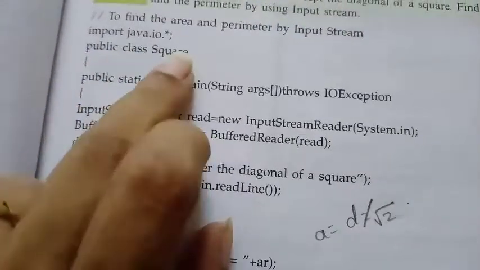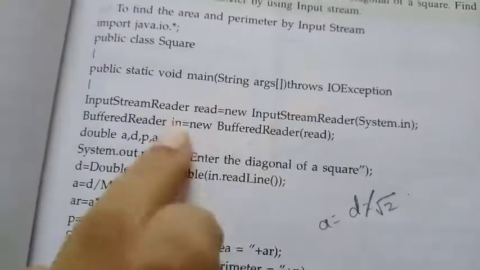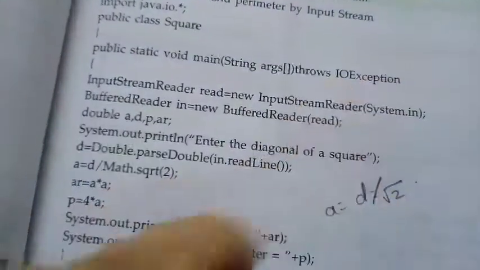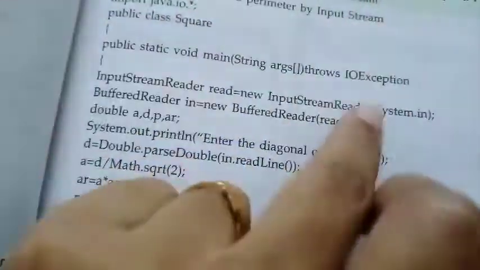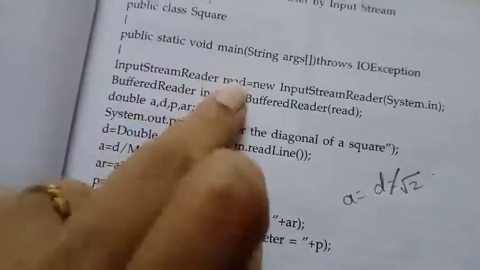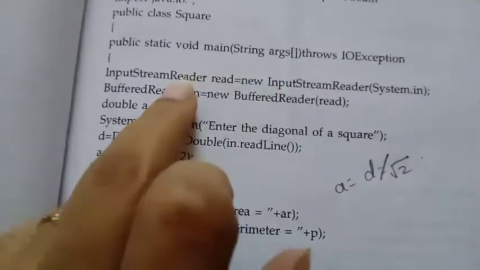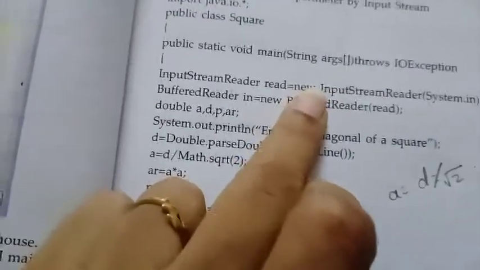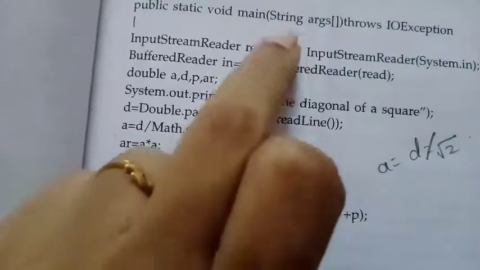Then public class Square is your class name, and this is your main function declaration. So whenever you use this input stream reader, you will be using this IO exception also. Okay, in order to avoid some unwanted errors, you will be using this IO exception also. And again, InputStreamReader is a class name, and you are declaring an object read for the InputStreamReader class. This is your object, and the new operator is your syntax. To create the object, you have to use this new operator.